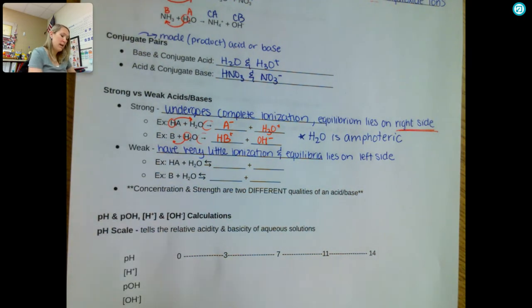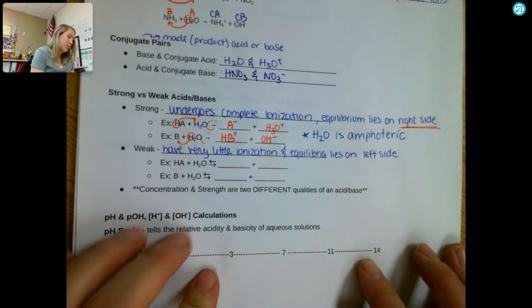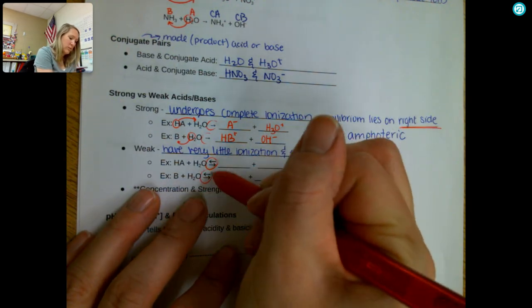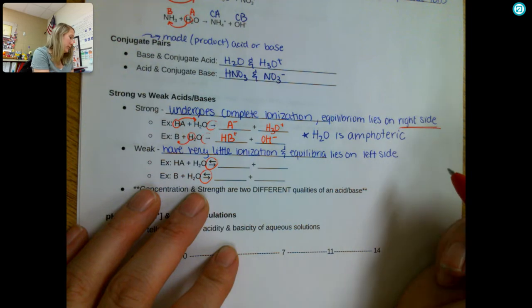Now, when we have weak acids and bases, they have very little ionization, which means that our equilibria really lies to the left side. They don't like to dissolve, and so we treat them a lot like insoluble salts, and so we'll be making ICE charts with them, among other things. So they still follow the same format of their products. It's just that now we have these equilibriums established, so we have our double arrow.